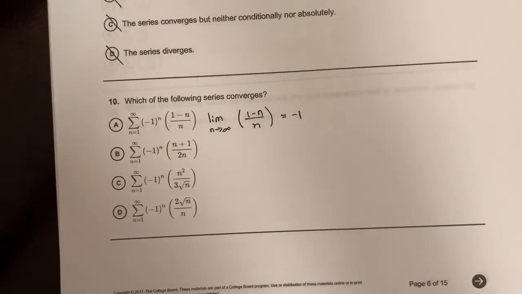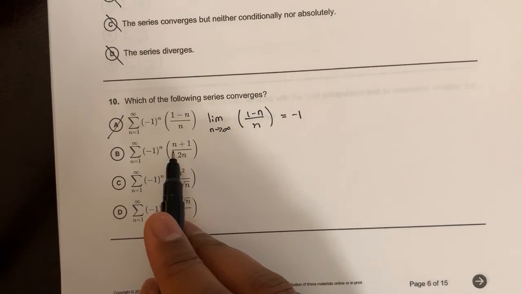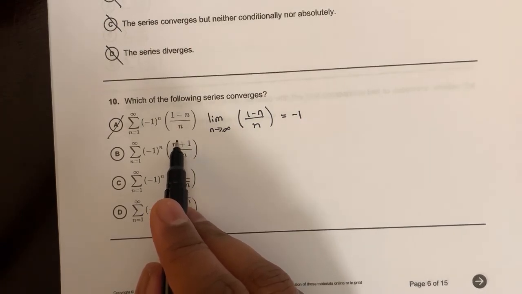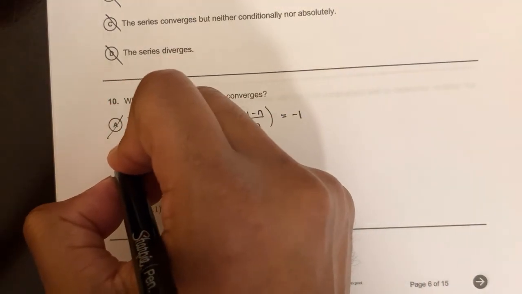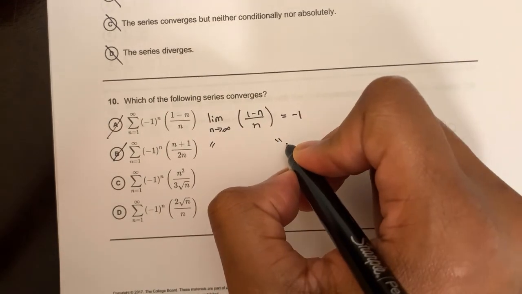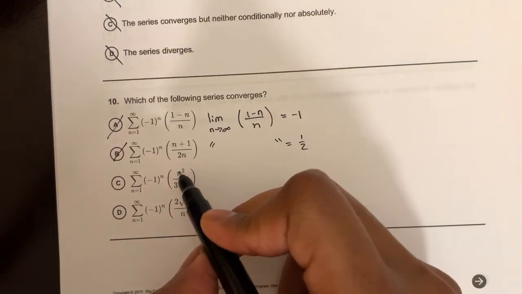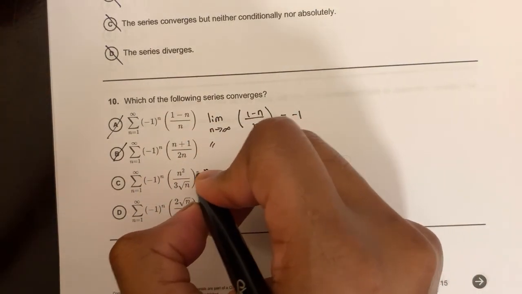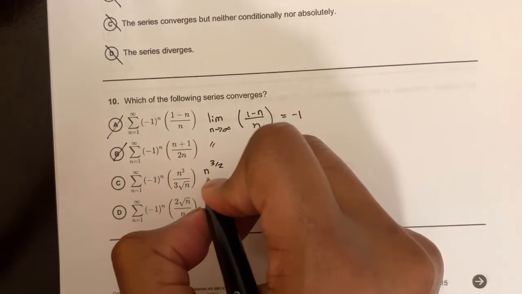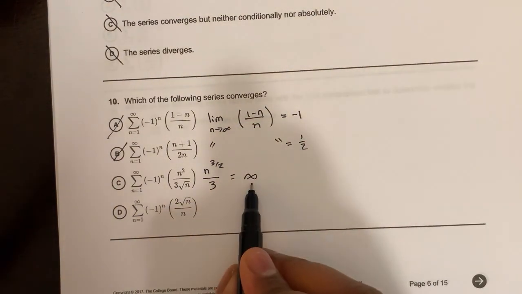For the alternating series, the limit has to be 0. So A doesn't work. For B, the limit as n tends to infinity is going to be 1/2 because we have n to the first divided by 2n. So this limit equals 1/2. For C, you could rewrite this as n squared divided by the square root of n, which is n to the 3/2, over 3. When you go to infinity, the limit is going to be infinity.